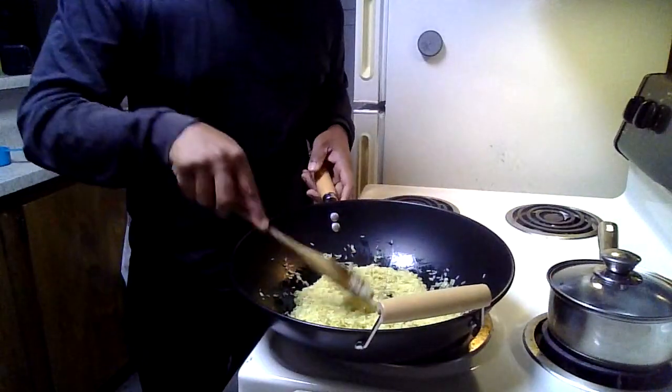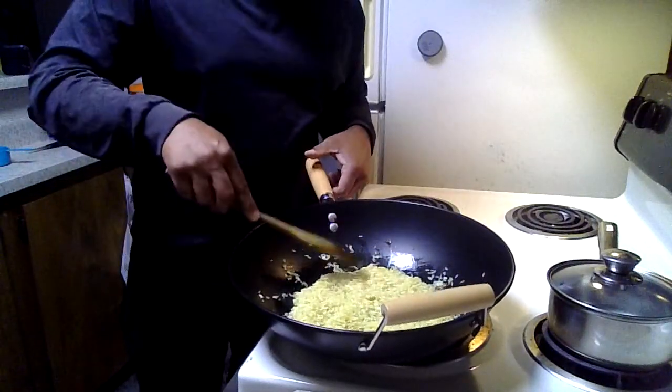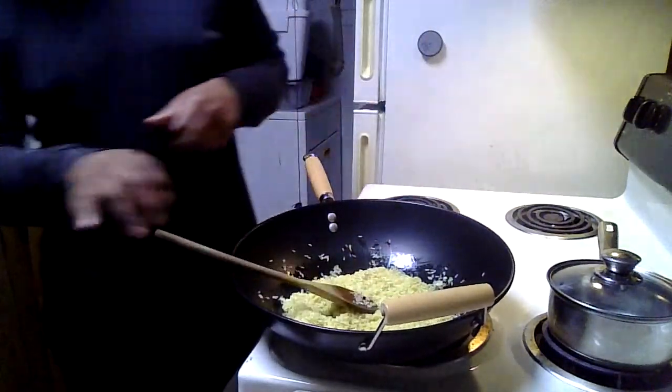I used to cook it in a regular pot, but it is so much easier to cook it inside of these woks, fried rice.